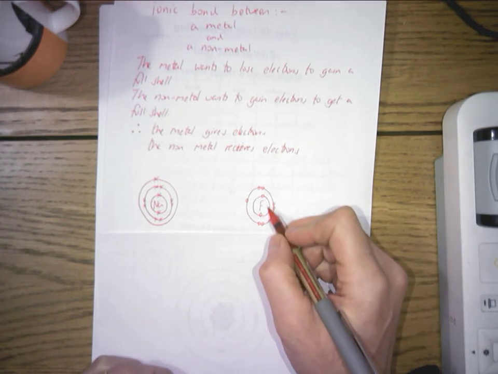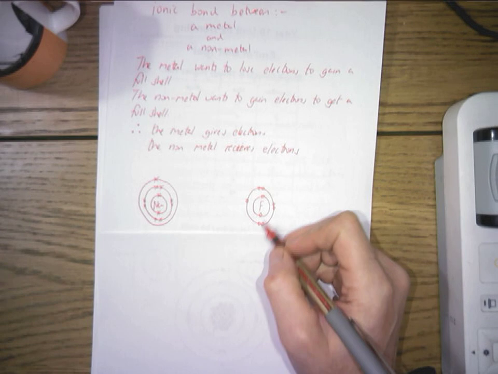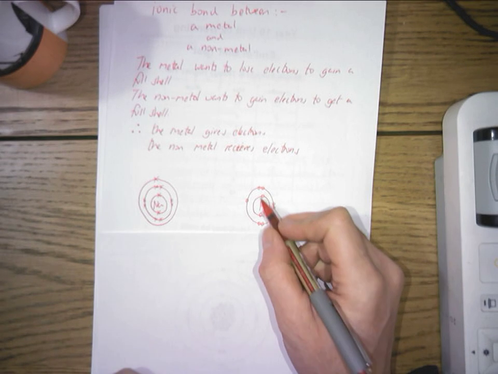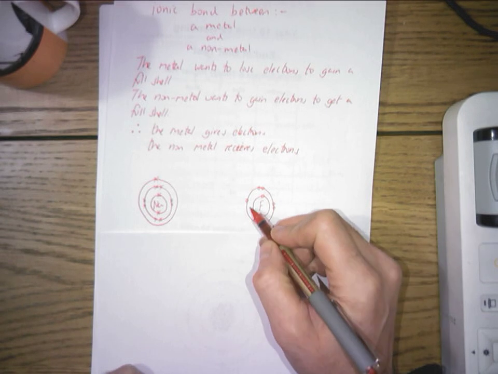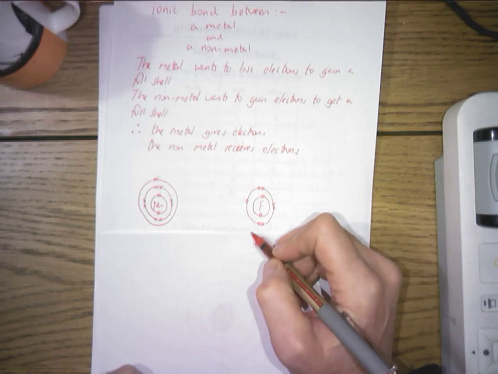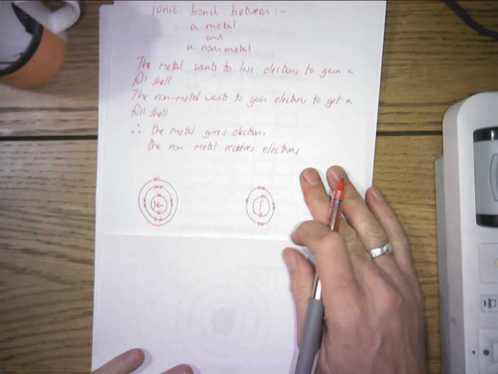Meanwhile, over at fluorine, I've drawn all the shells, just this one time only. The first shell's got 2 and the second shell has got 1, 2, 3, 4, 5, 6, 7 because it's in group 7. So what's going to happen here?